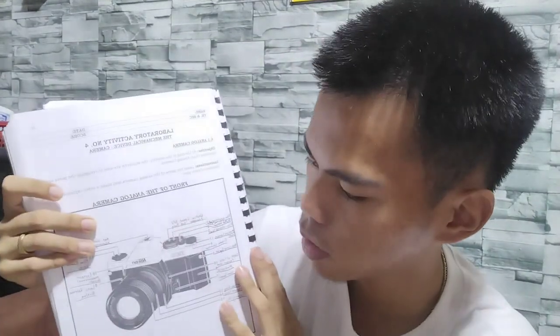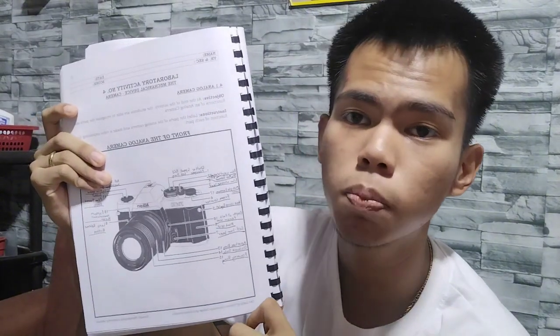So, yung mount, it mounts external accessories like a flash. So, next ma'am is film rewind crank. We use it to rewind the film back into the canister para bumalik po sa canister. So, next po is film rewind knob. It is manually turned to rewind the film. So, next po ma'am is film shadow window. Displays the film's ISO setting.